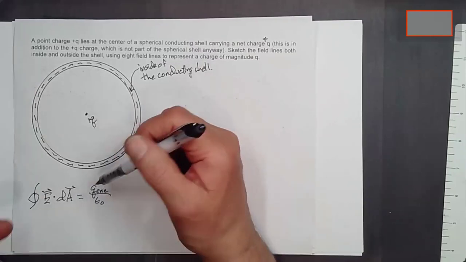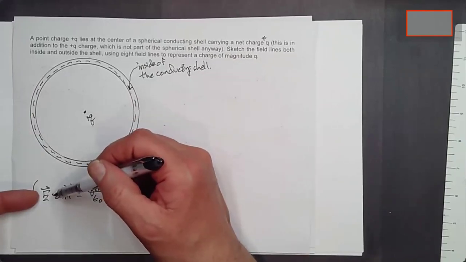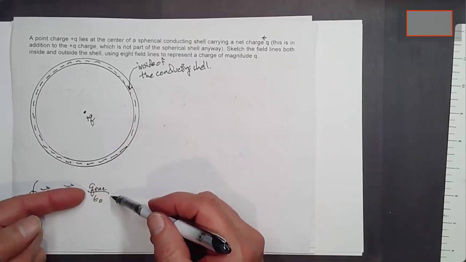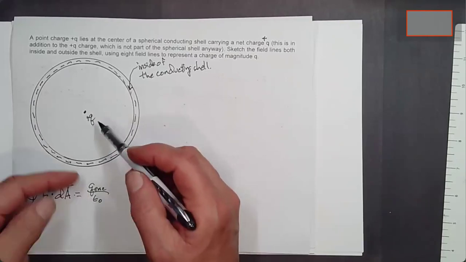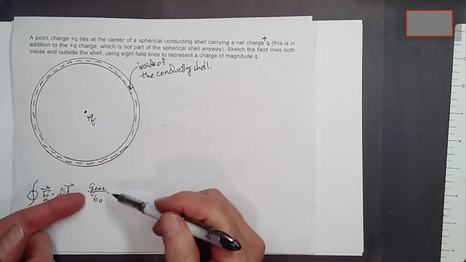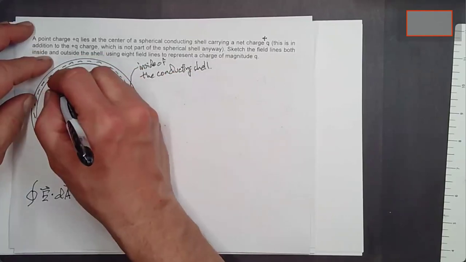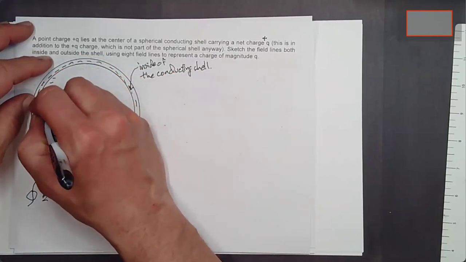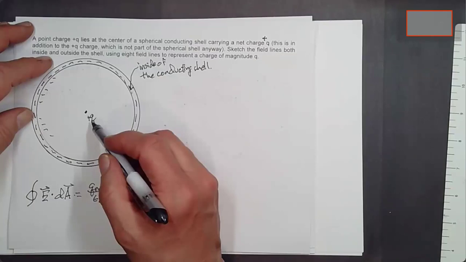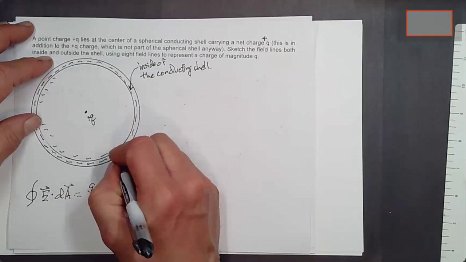But this is a conductor, so its electric field inside will be zero, which means the charge enclosed has to be zero. But I know there's a charge plus Q at the very center. How can that be? Well, there would be an induced charge on the inside surface that has a cumulative value of minus Q.